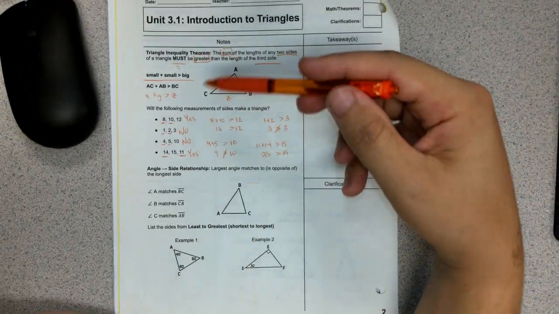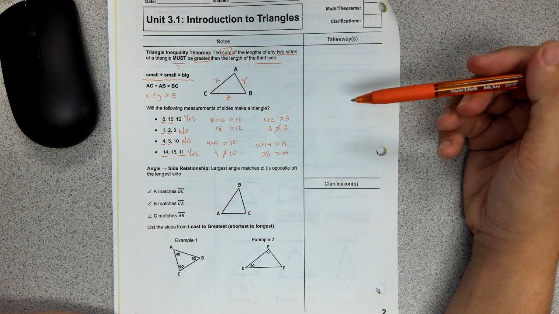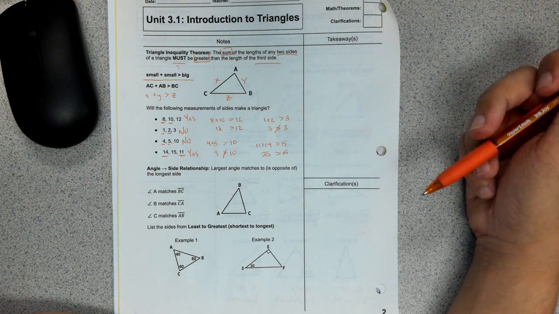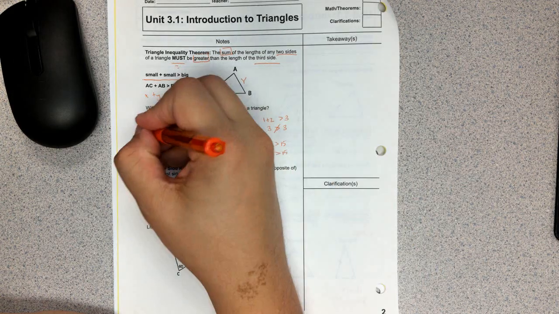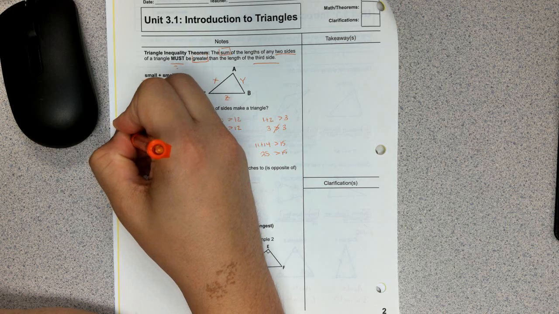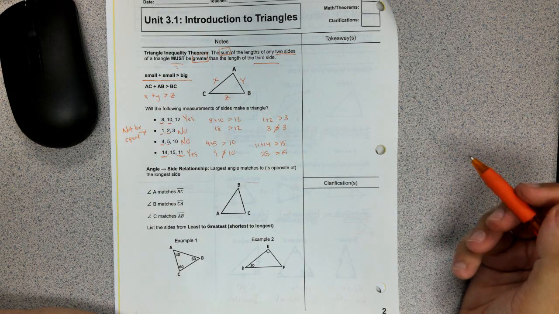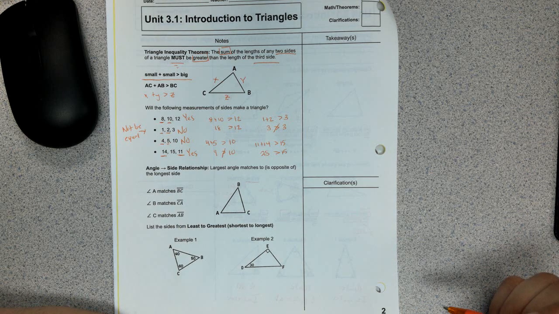So make sure you're paying attention to which numbers are the smallest and making it greater than the bigger. Remember, it has to be greater than. It cannot be equal like we had in this example. Cannot be equal. Has to be greater than. Okay? Now we have our angle-side relationships.